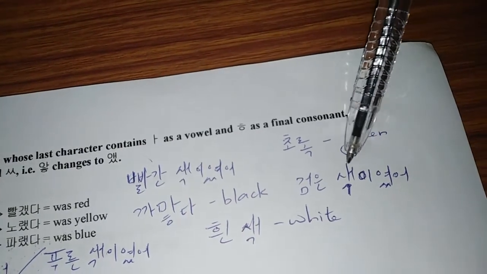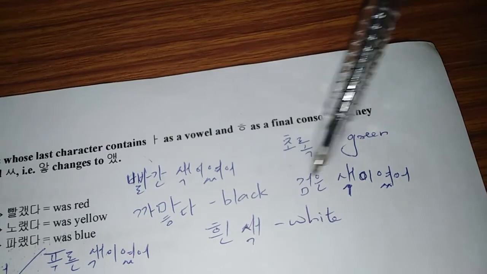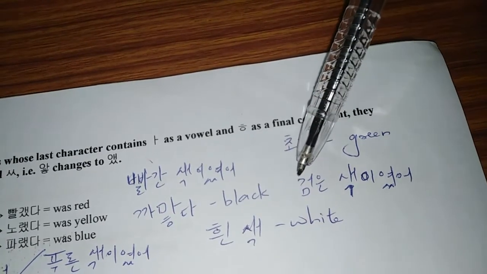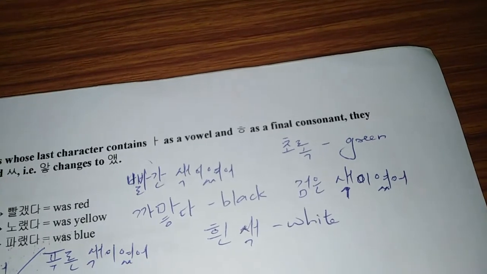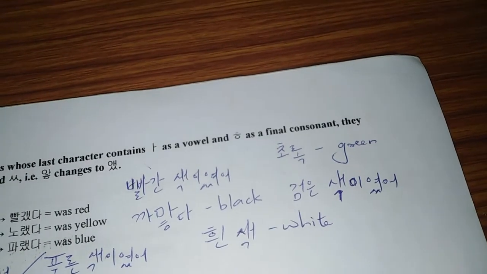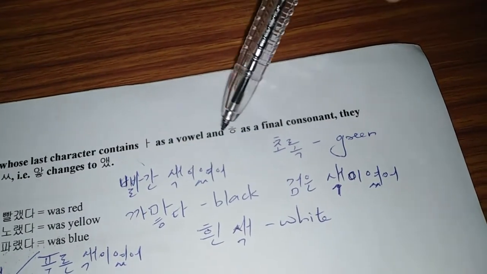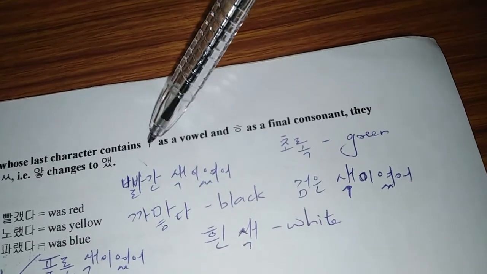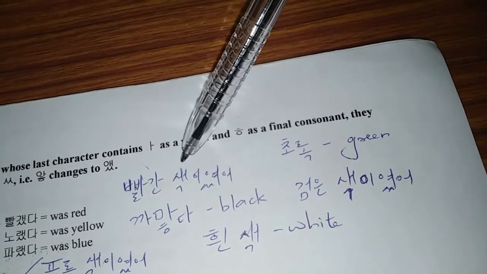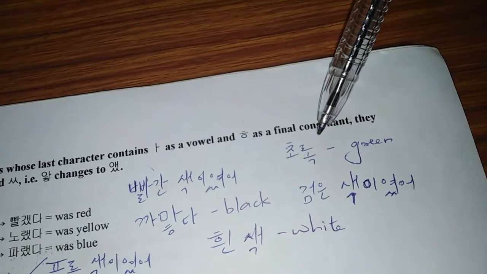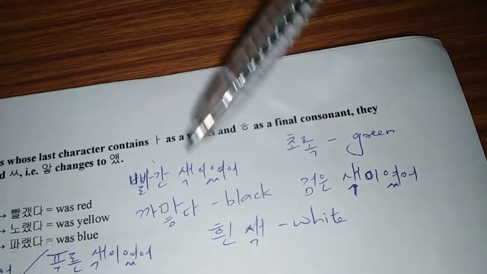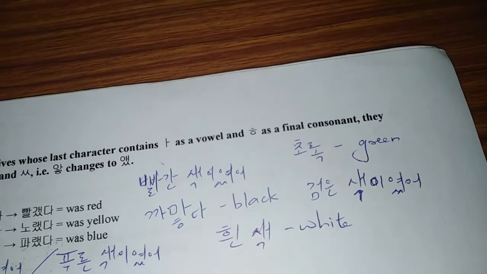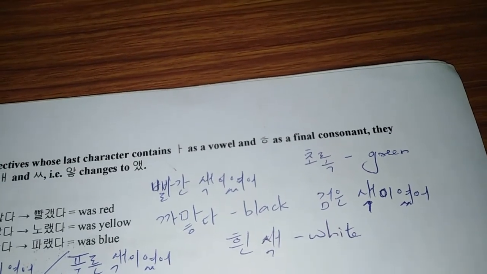If you're adding 색, that is color, to that, it would become 까만색, and that would be 까만색이었어요 or 까만색이었다, depending on the form. Other colors are 빨간색, then 초록색. 초록 means green. Then white, 흰색. These are some of the colors.